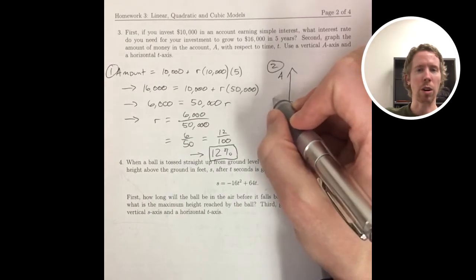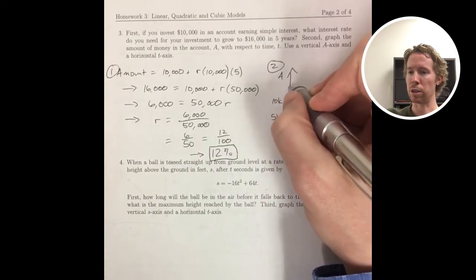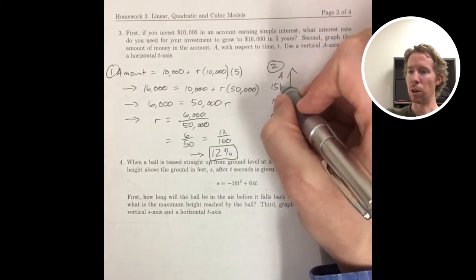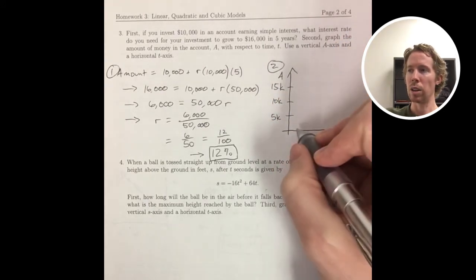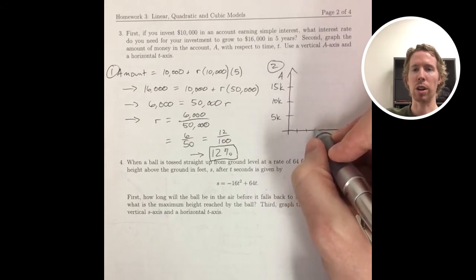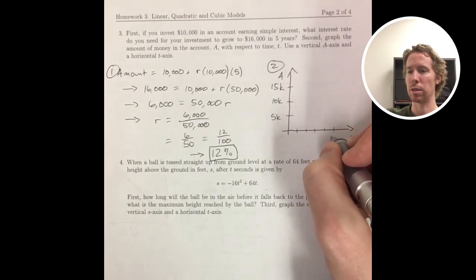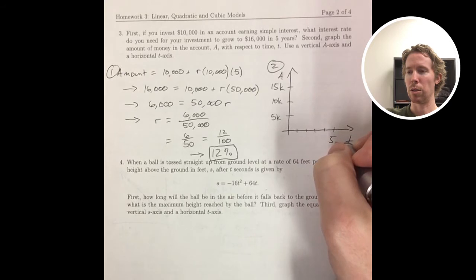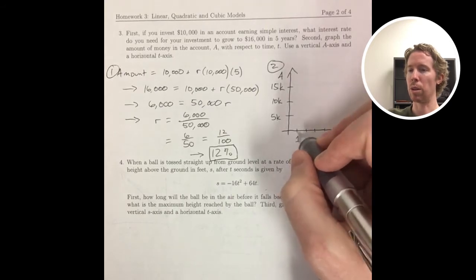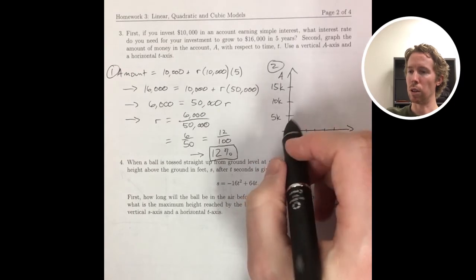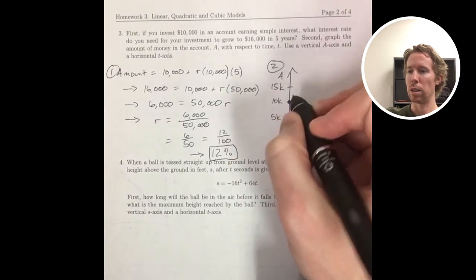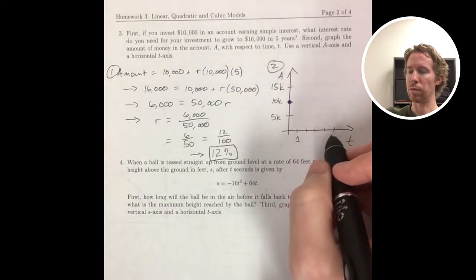Now when we graph this, we already know it's a linear model because it's simple interest. We know what the equation looks like. The highest power of t is 1. So we can just plot 2 points again and draw a straight line through those 2 points. When t is 0, we know the amount was 10,000. That was right at the beginning. And then when t is 5, we know the amount is 16,000. So we'll plot those 2 points and connect them with a straight line.